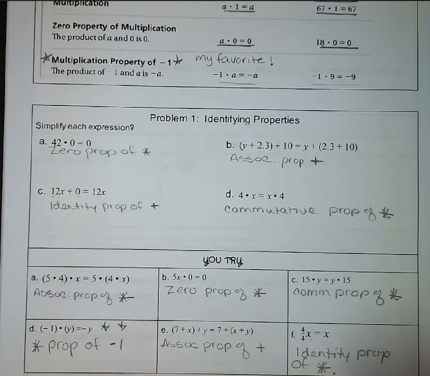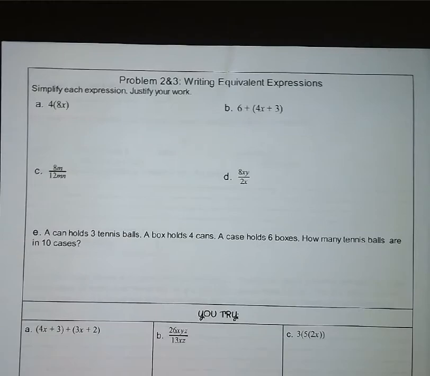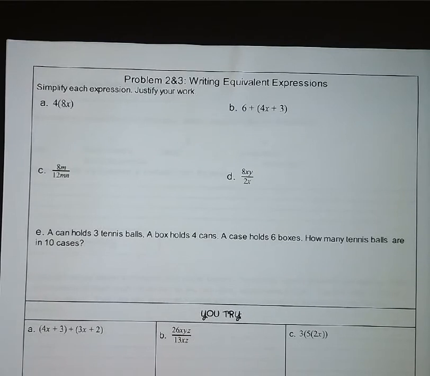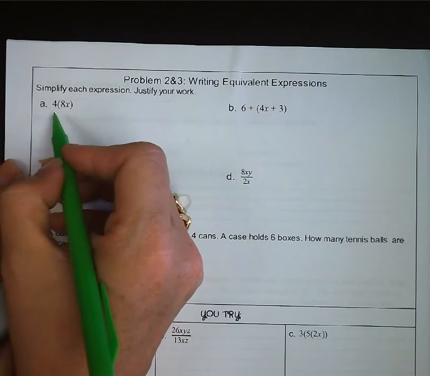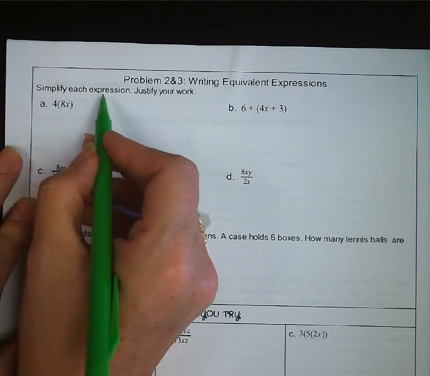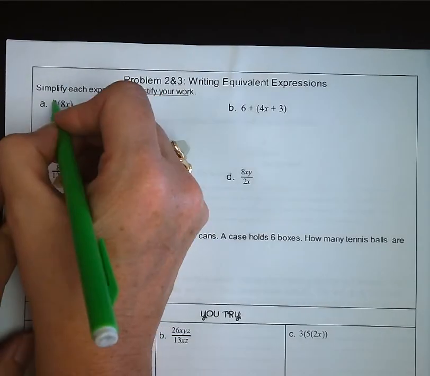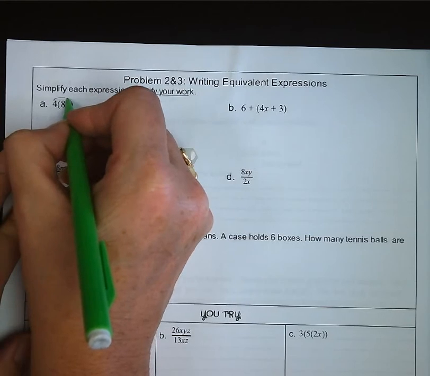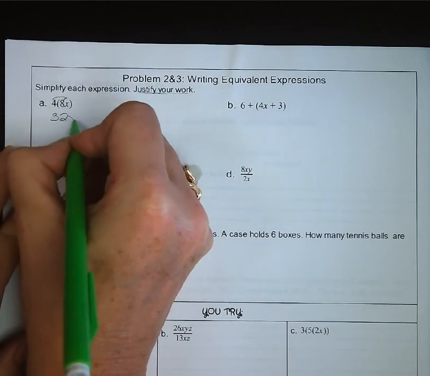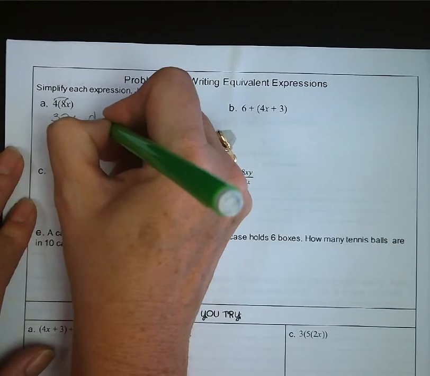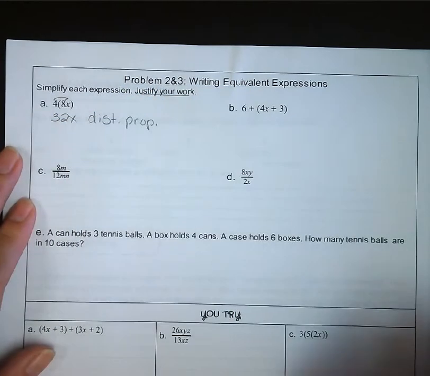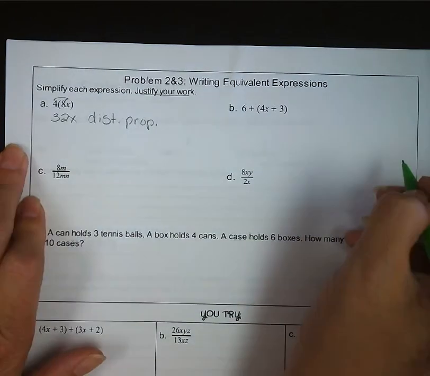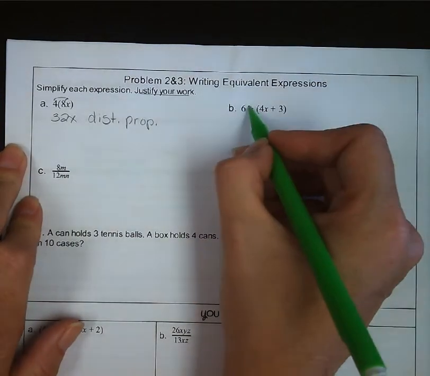All right. Problem number 2, writing equivalent expressions. We're actually combining problems 2 and 3 into the same step here. So, simplify the expression and justify your work. What we are going to do, you need to first do the distributive property. 4 times 8 is 32x. And that's our only term. That's all we can do. We're good with that.